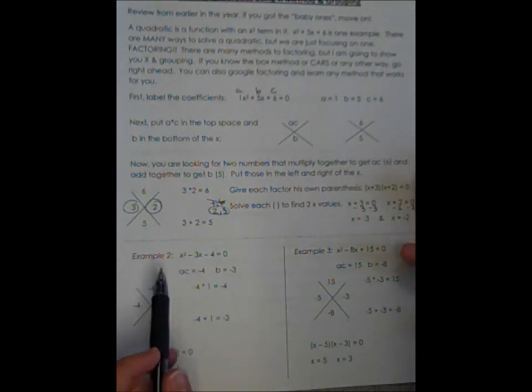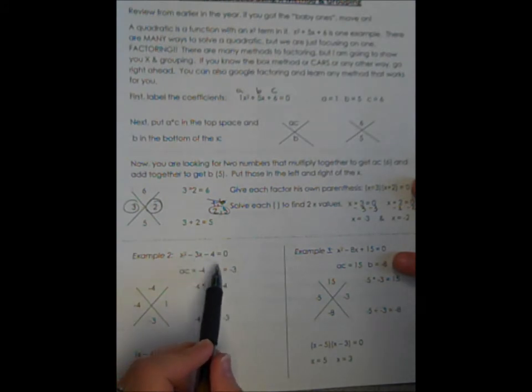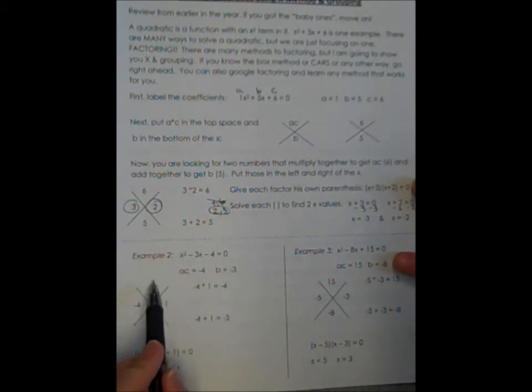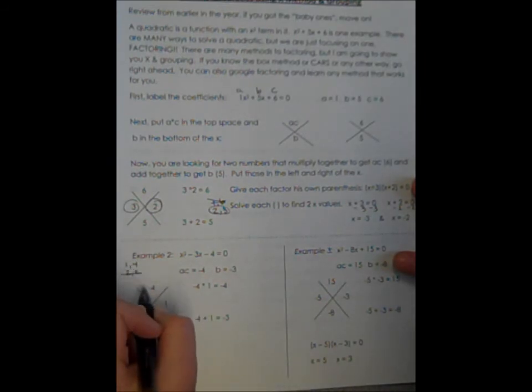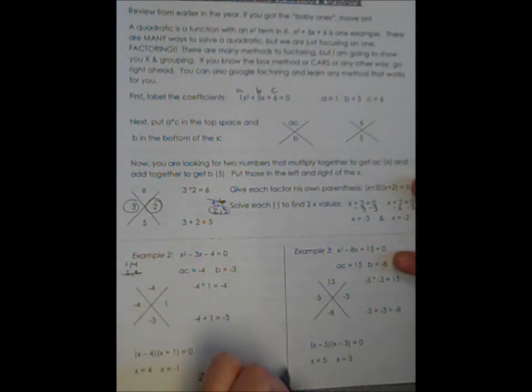Okay, let's look at this one down here. A times C would be 1 times negative 4, which is negative 4, and B is negative 3. Don't forget about these minus signs. So AC, negative 4, goes on the top, and B, negative 3, goes on the bottom. Factors of 4, you only have 2 choices: 1 and 4 or 2 and 2. Since you're trying to get to 3, obviously that one's out. You have to have a negative somewhere, so the negative has to be with the 4 to make it go to negative 3. Negative 4 times 1 is negative 4. Negative 4 plus 1 is negative 3, so you checked them both off there.